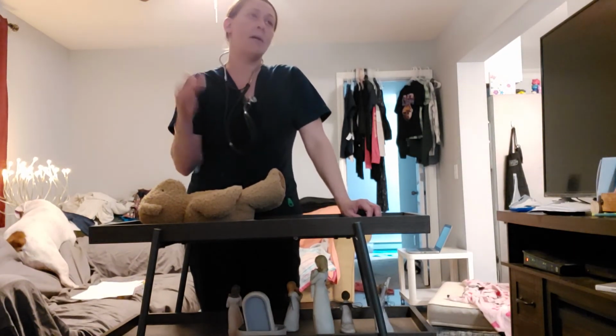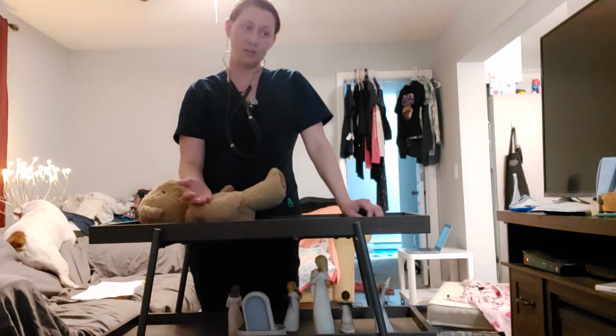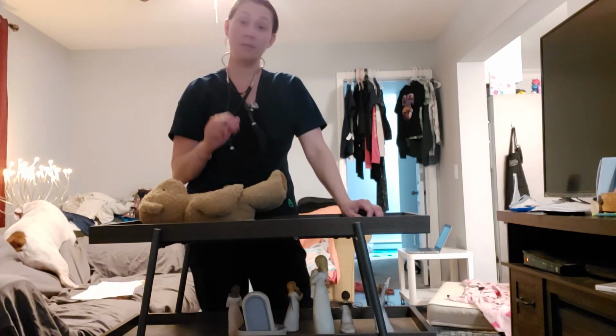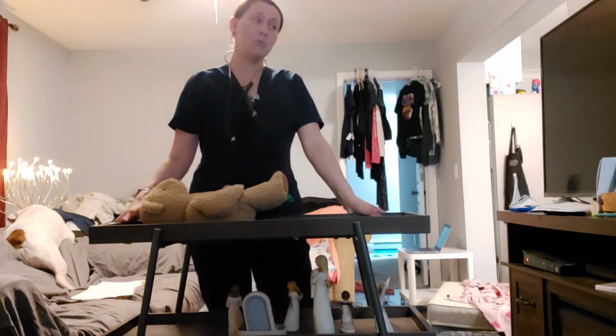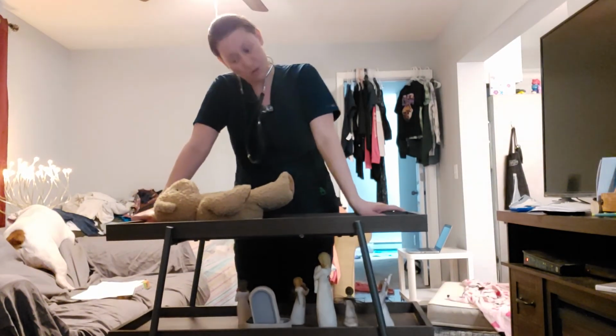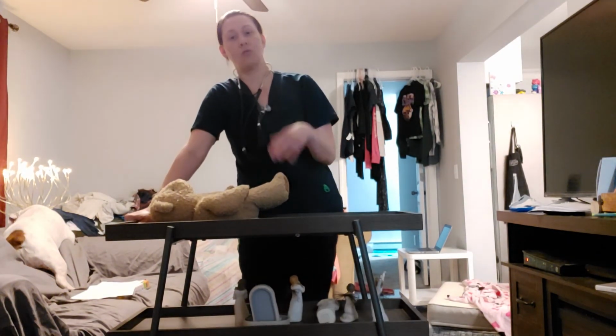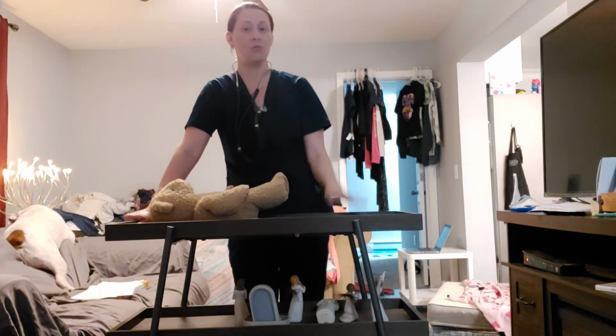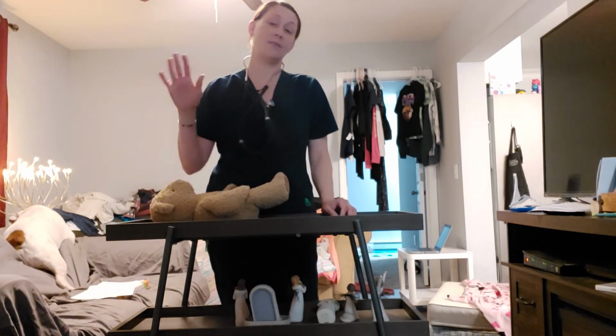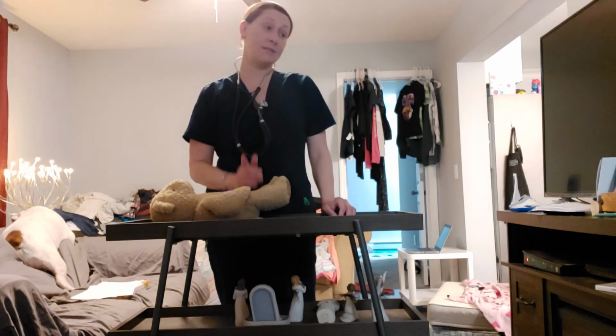We'll ask her if she had a black and tarry stool, and if that's the case, that would be the meconium stool, which would mean that that's normal and that's what we would like. Then we would explain the normal progression in her stool as baby starts to breastfeed or formula feed. We ask about the urine, what the urine looks like, what it smells like.